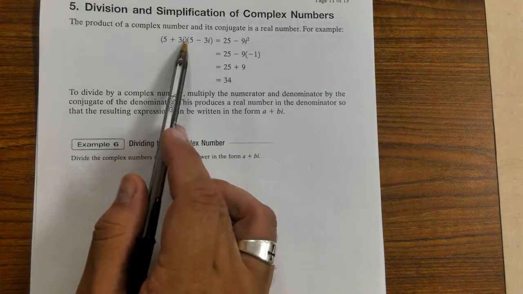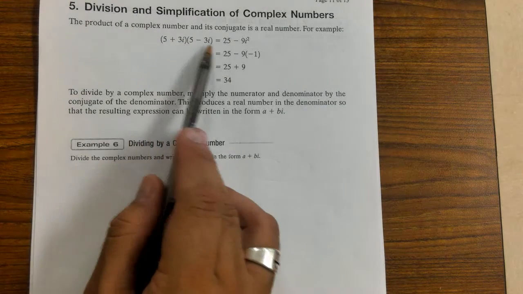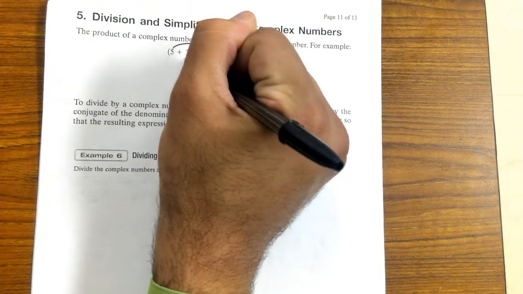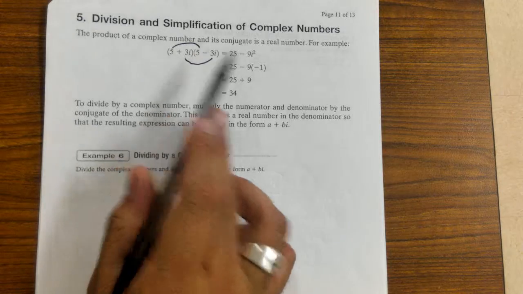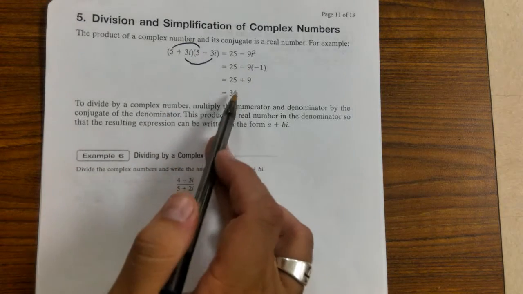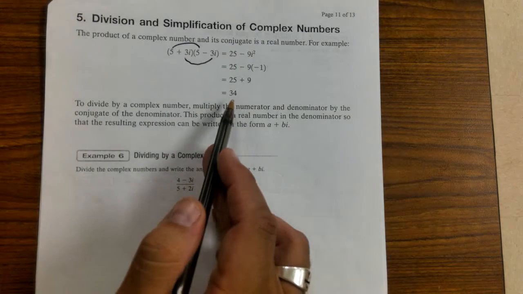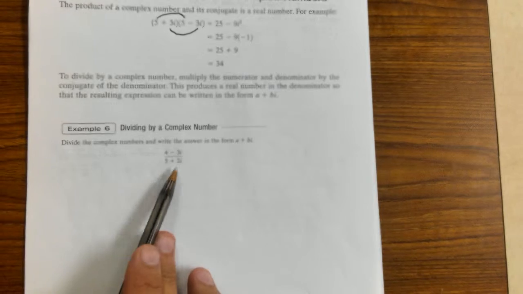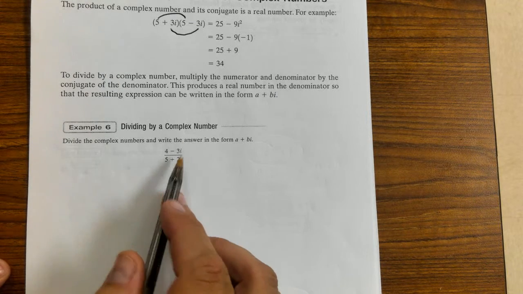Today we're looking at example number 6, dividing by a complex number, and it has to do with multiplying conjugates of a complex number. So here, the example above, 5 plus 3i times 5 minus 3i. Since they're conjugates, I only need to worry about 5 times 5 and 3i times minus 3i, because if I did the others, they would simplify to 0. So following these steps, I'm able to end up with a real number, which is what we want here for example number 6. We want this to be a real number. So we do that whenever we're dividing a complex number.